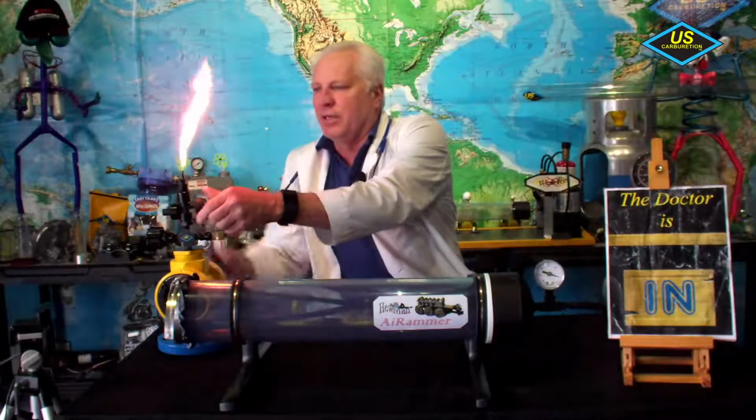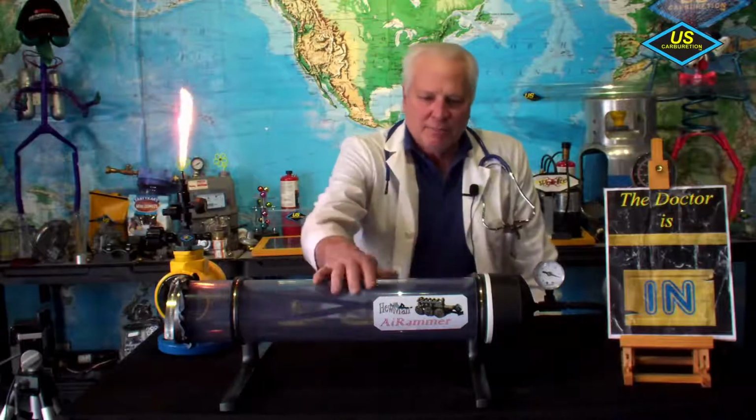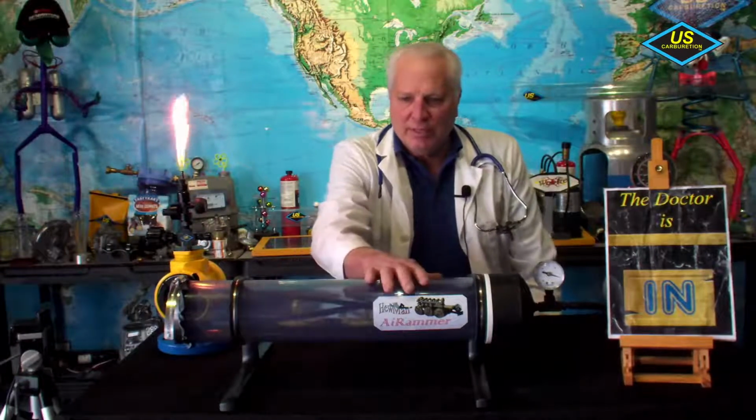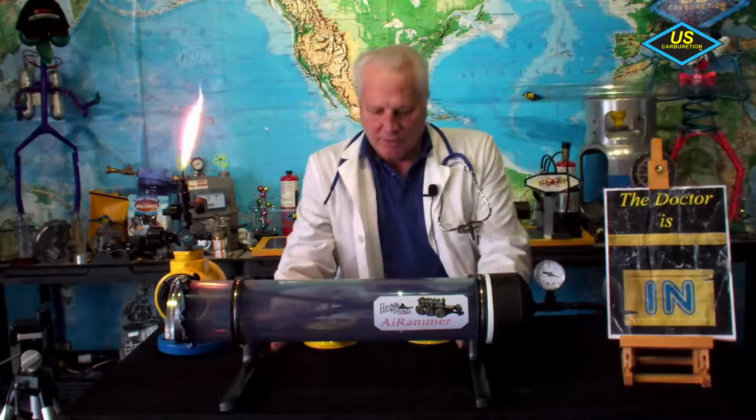All right, so to get things started, we'll light the flame of knowledge, which is, of course, our propane-powered flame of knowledge. Usually it takes a few minutes before you start getting questions. So I thought, last week we did the air rammer, which is pretty cool. And before I do that, I wanted to show you something else.